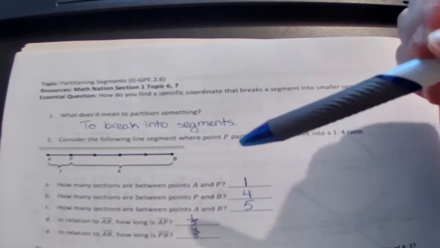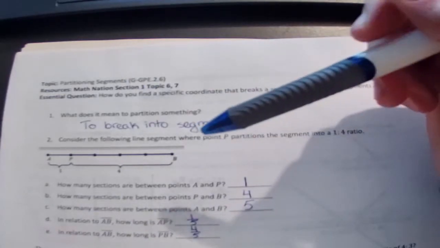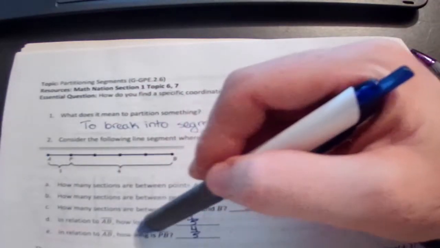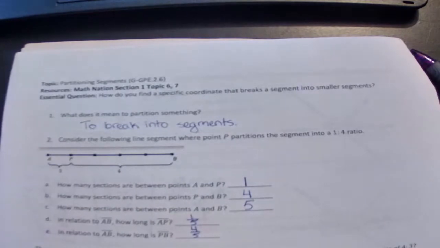Now, part D says in relation to the line segment AB, how long is AP? So AP is 1/5 of the full thing. And in relation to AB, how long is PB? That one would be 4/5 of the entire thing.